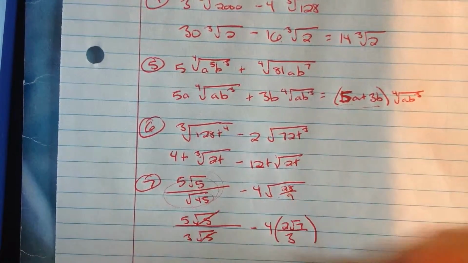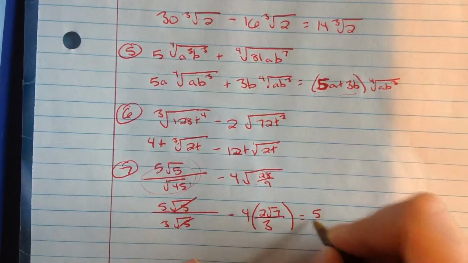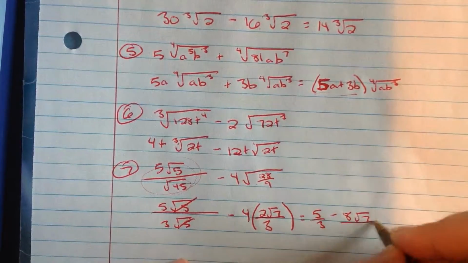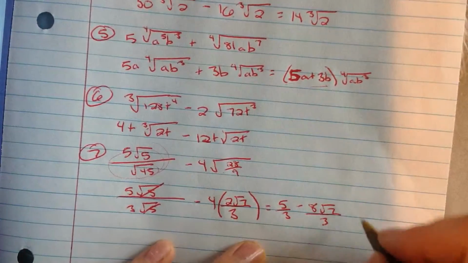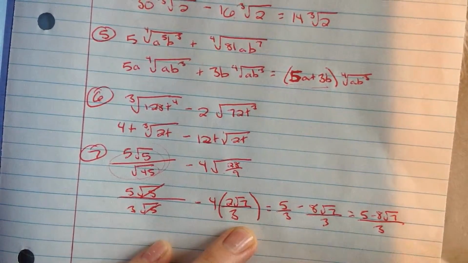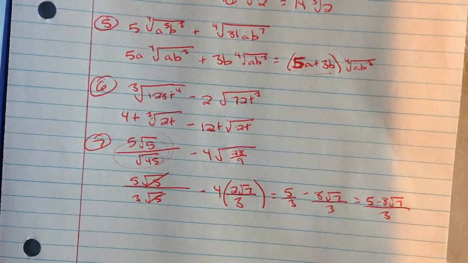So these cancel, and I get 5/3 minus 8 square roots of 7 over 3, which is 5 minus 8 square roots of 7 over 3. Since they have the same denominator, I can add or subtract the fractions together.